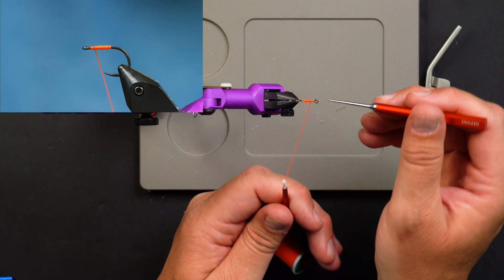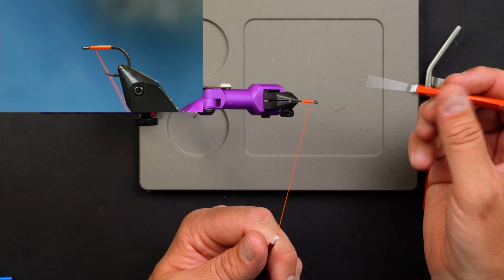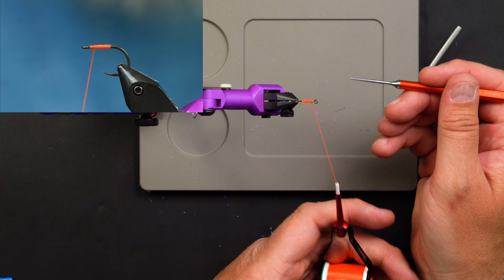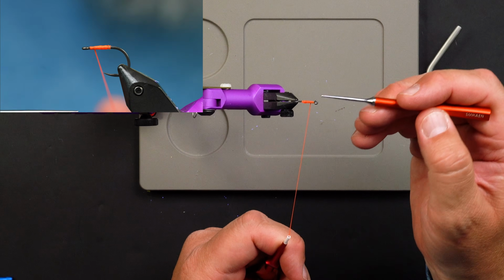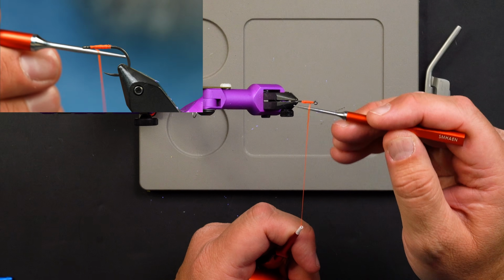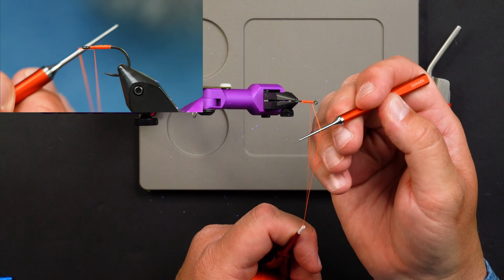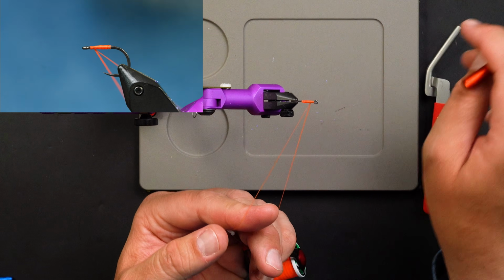This tool has actually made me start to think of ways to use split thread in my flies a lot more, because it used to be you'd have to have a Stonfo tool that poked a hole through it. I know there are some older, European, discontinued tools that kind of do the same thing, but this thing is amazing. All I'm going to do is rub it on my thread like this, angle it slightly, and there's a little catch on the end of this that pops your thread wide open.